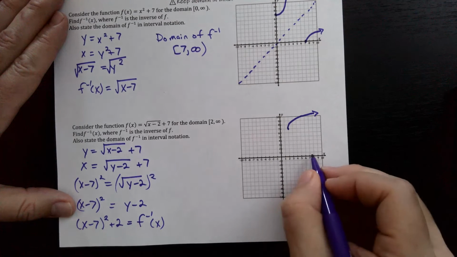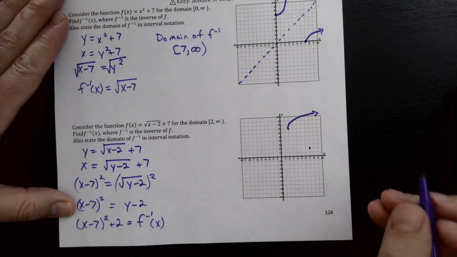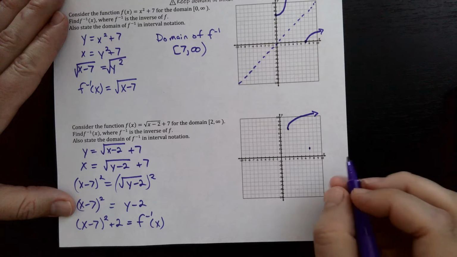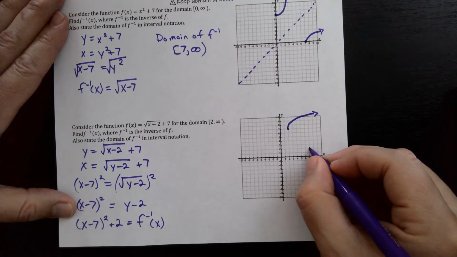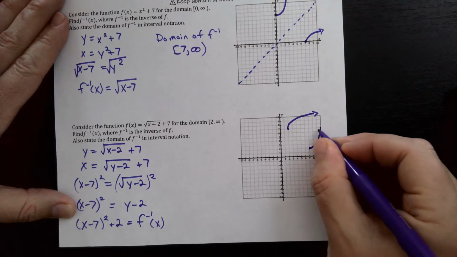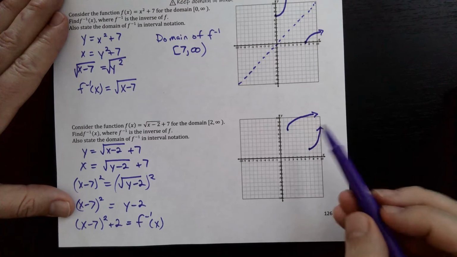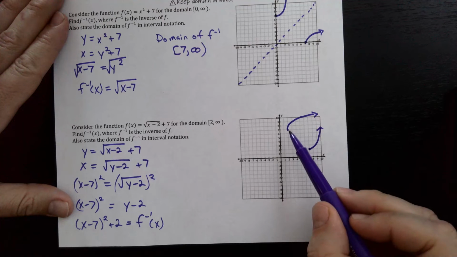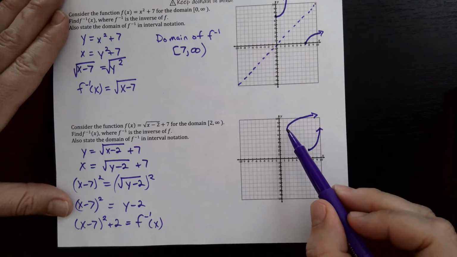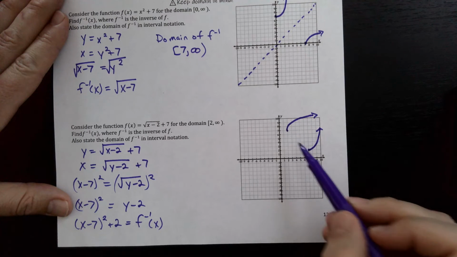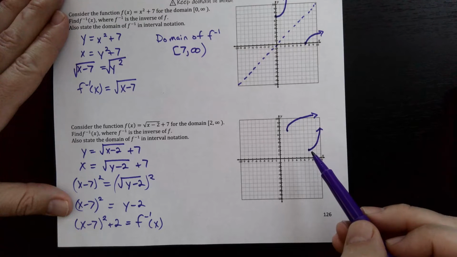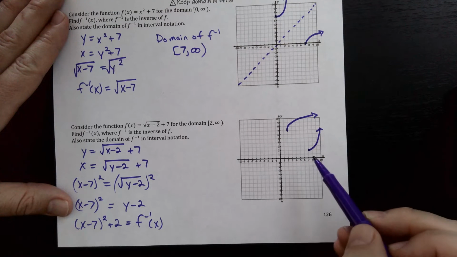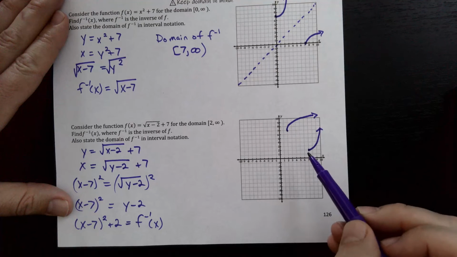Right by 7 and up by 2, there's where the center of it is. I'm only going to draw this portion of it, because I know the range of this function says I'm going from 7 to infinity, which means the domain of this is from 7 to infinity. So it's not going to include anything less than 7.